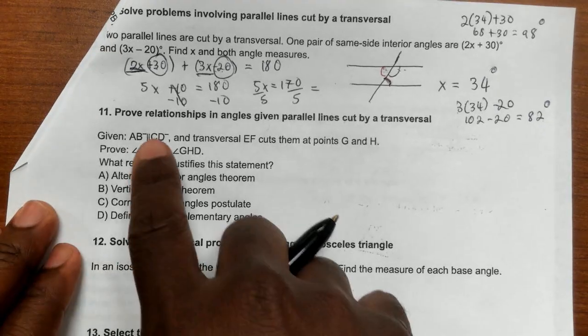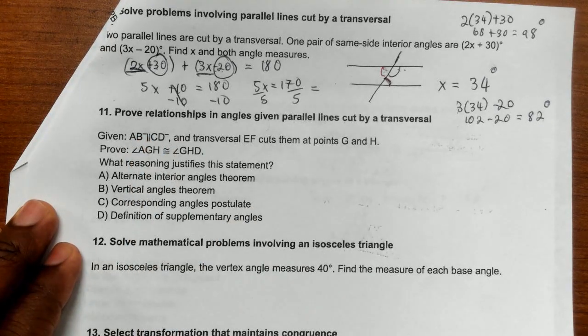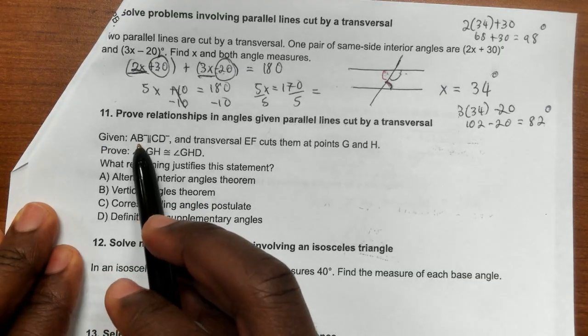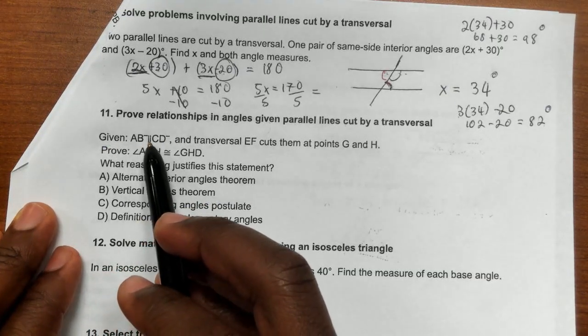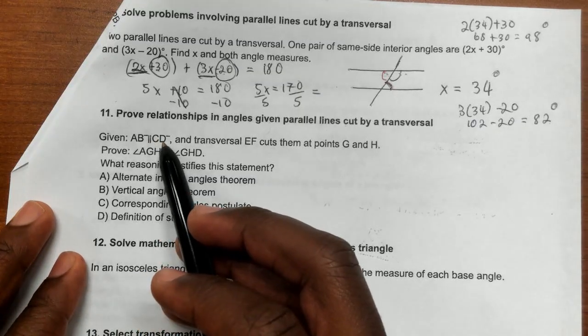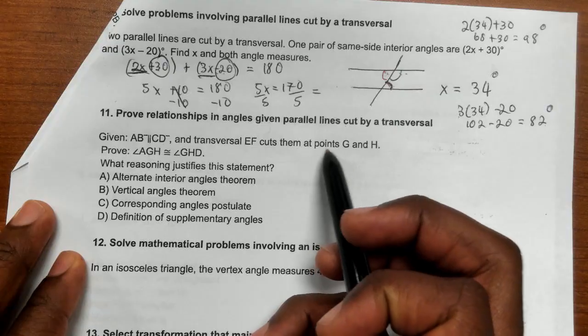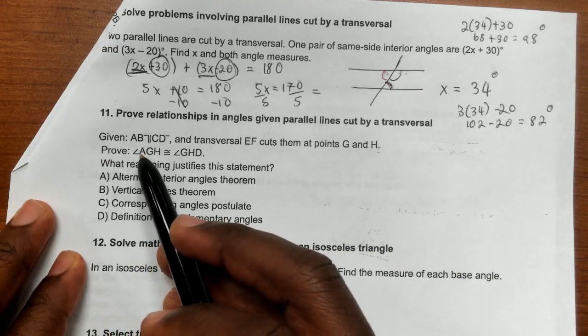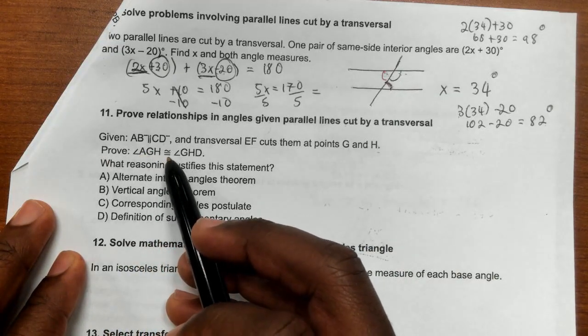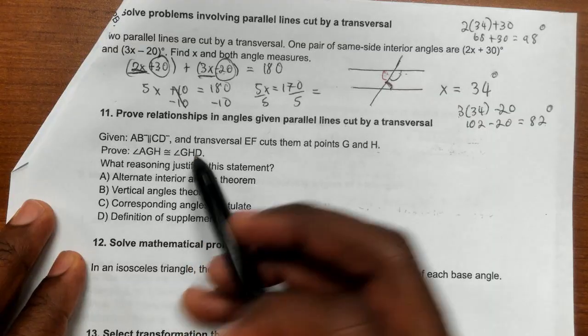All right, so we're trying to prove the relationship between angles. If I'm proving this relationship, it says given AB is parallel to CD, and transversal EF cuts them at points G and H. Prove that the angle AGH is equivalent to the angle GHD.